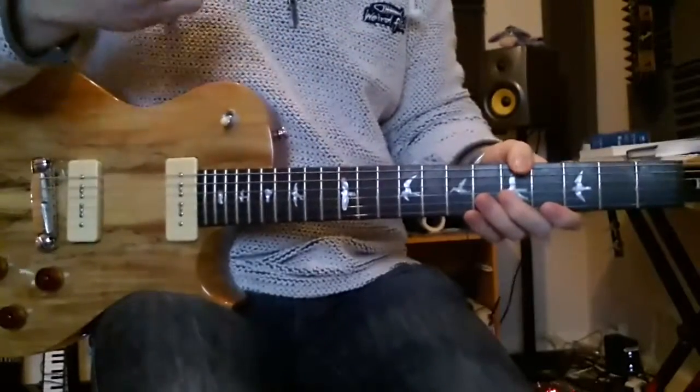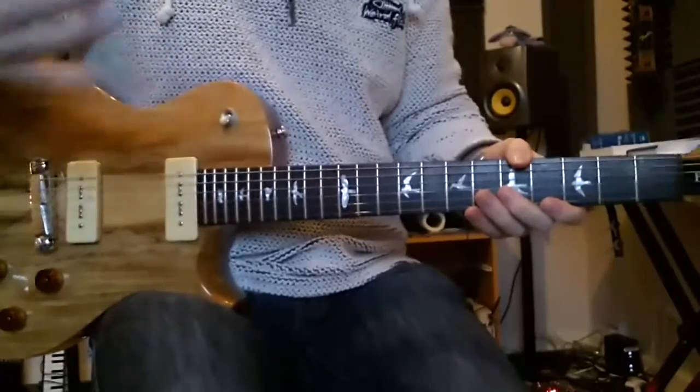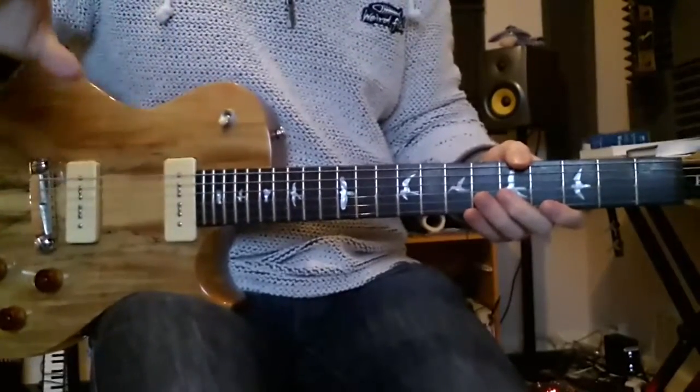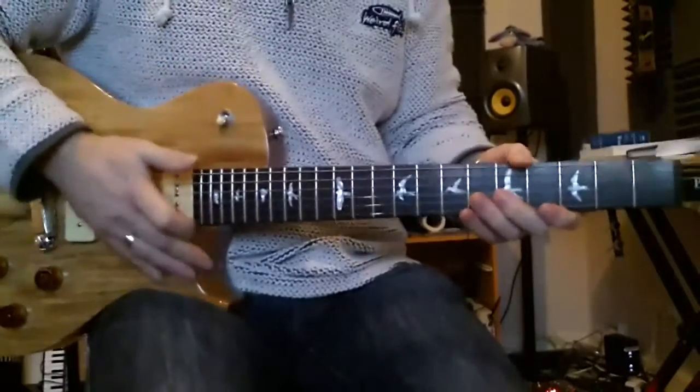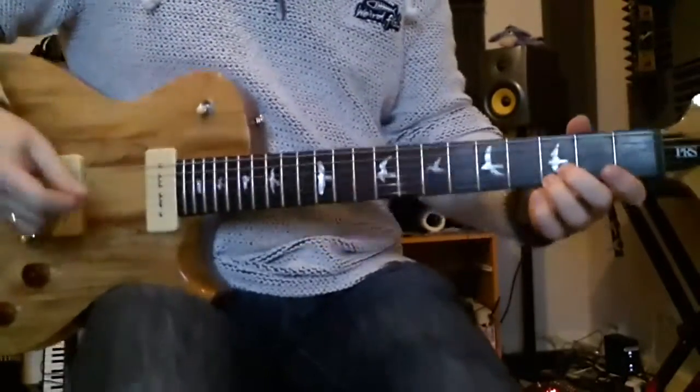We're going to talk through the introduction first of all, then the verse pattern, then the chorus pattern, and then the pattern that he uses to play through the guitar solo, which is very similar to the chorus but slightly different. We'll get into where in a minute. Okay, so I'm going to play through the introduction first of all, and then I'll walk you through it.